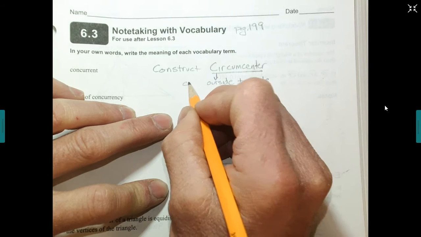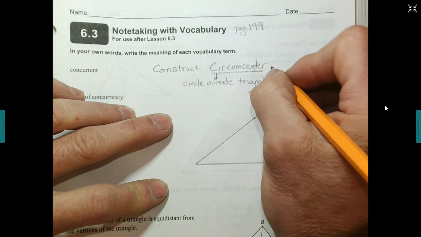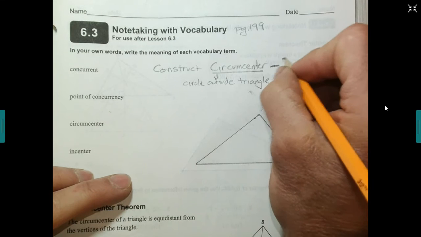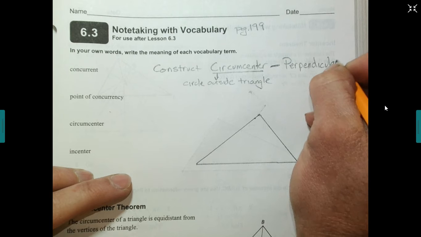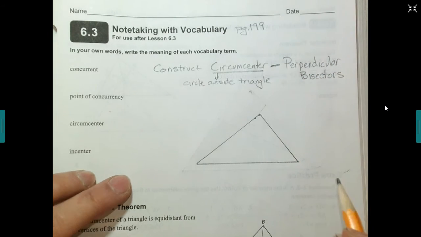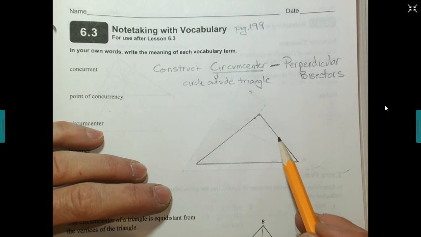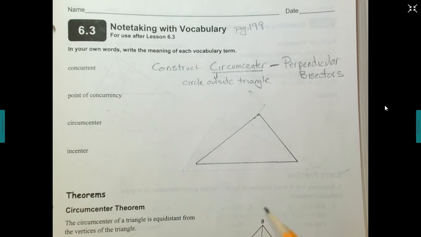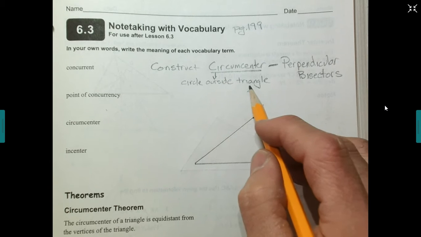So a circle outside the triangle. And what you use for this is you're going to be using perpendicular bisectors. So yesterday we learned what perpendicular bisectors were. They bisected, they made two equal parts, and they were perpendicular from a line. So we're going to use perpendicular bisectors to draw a circle on the outside of the triangle.